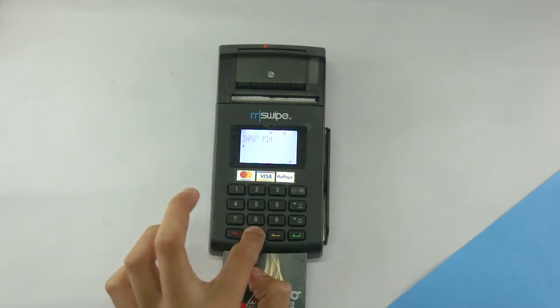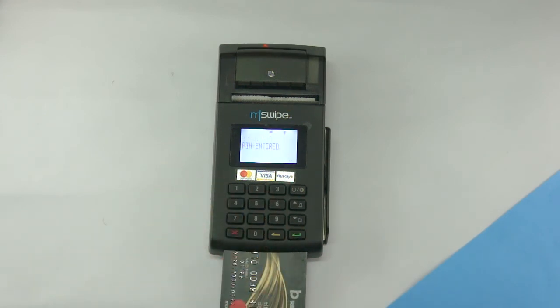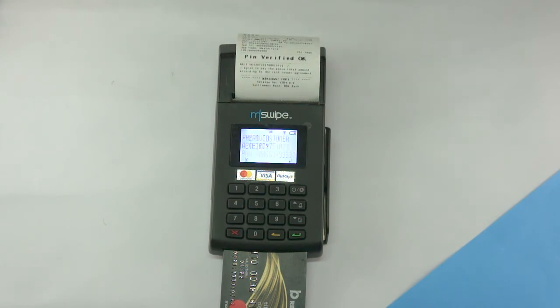Input PIN number. Press enter. Until it's processed, the transaction will show approved and a charge slip will be printed.